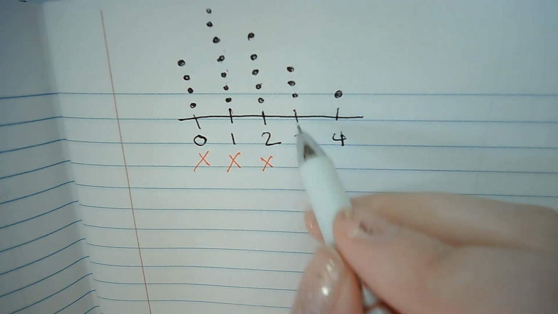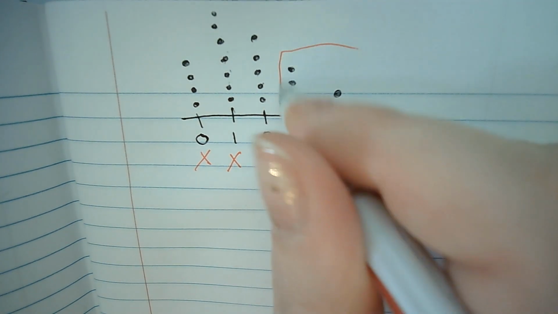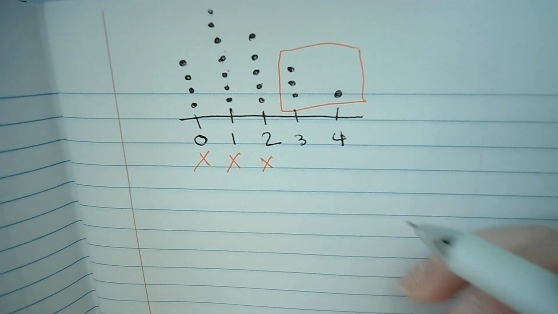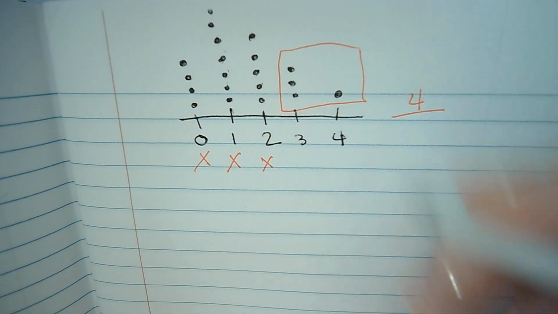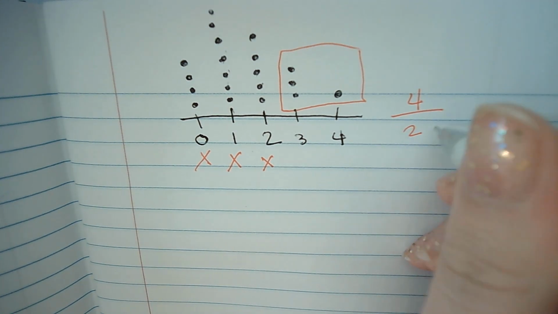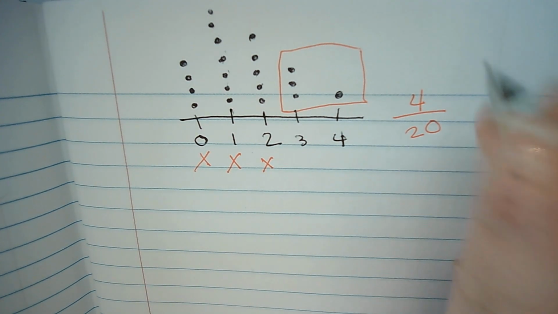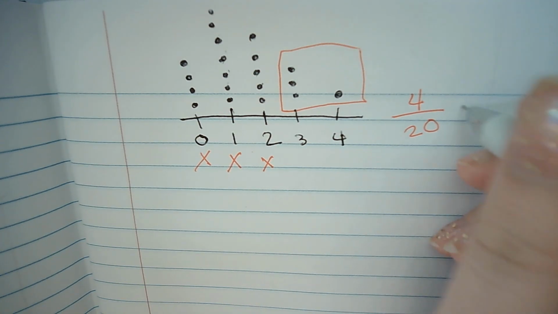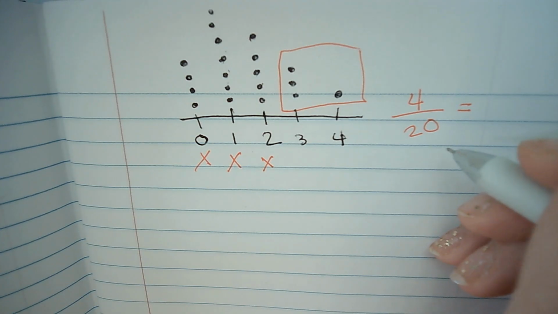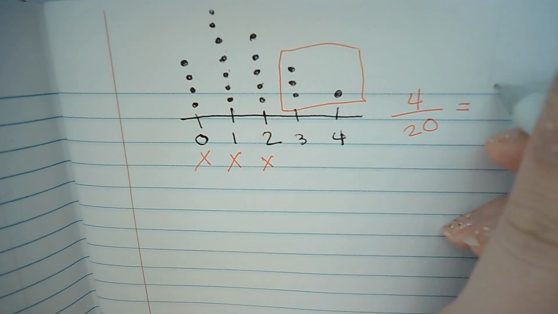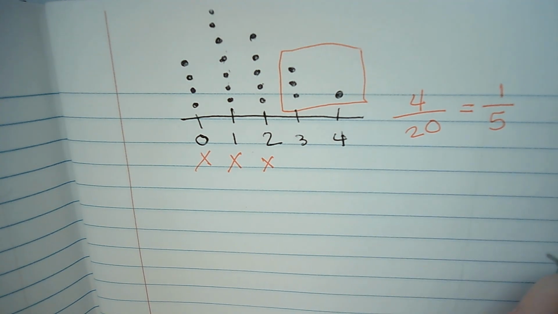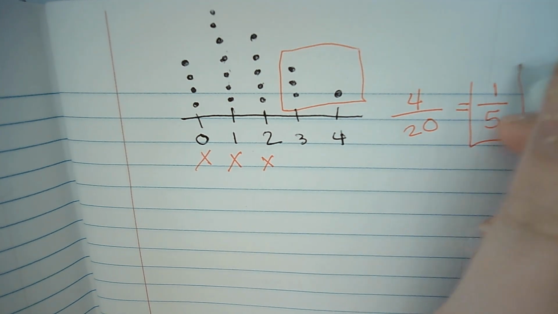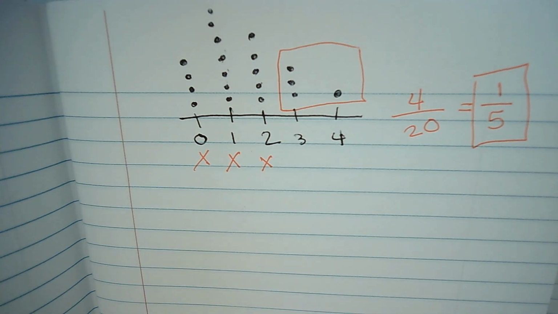So how many dots do we have total here? 1, 2, 3, 4 out of the total amount of families, which was 20. And then we simplify. 4/20ths simplified down. They can both be divided by 4. 4 divided by 4 is 1. 20 divided by 4 is 5. So this should be our answer. Is it an answer choice? It is 1/5. Let's check it.